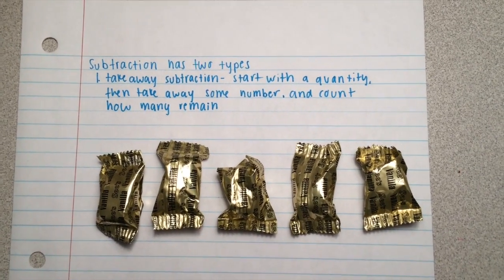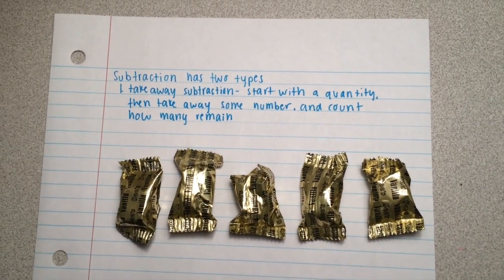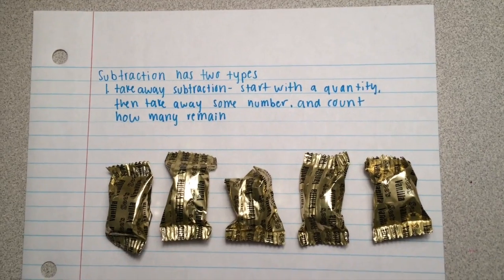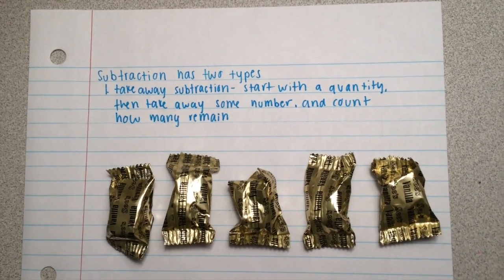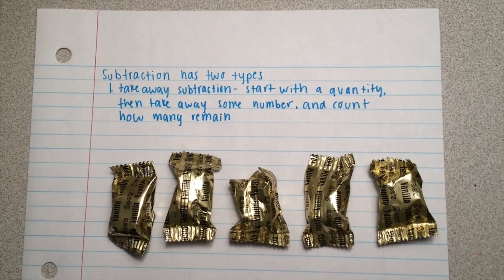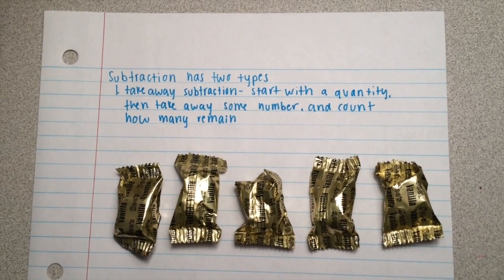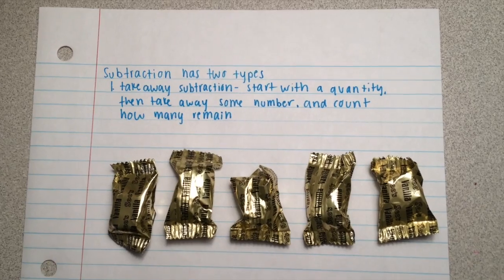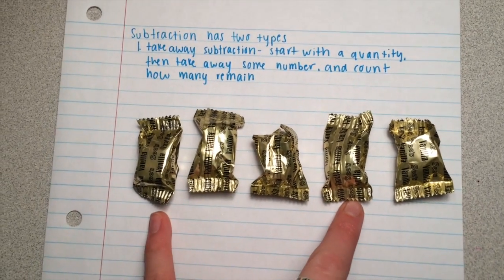First, it's important to start out and remember that subtraction has two types. One type that I'll teach you about is called takeaway subtraction. You start with one quantity and take away some number from that quantity and then count how many remain. So here we have one quantity.